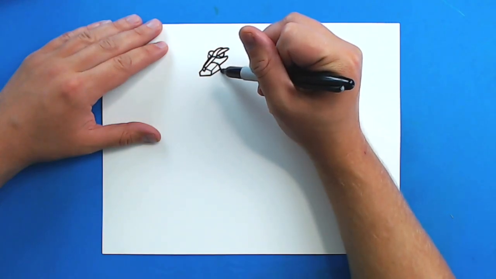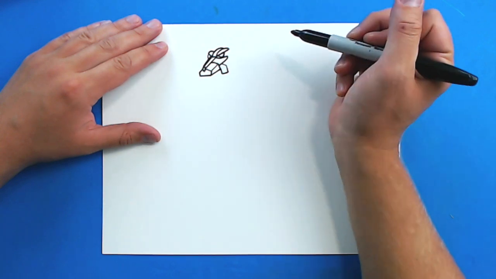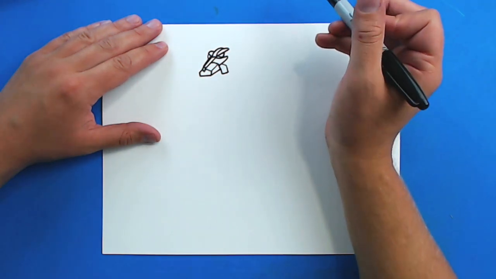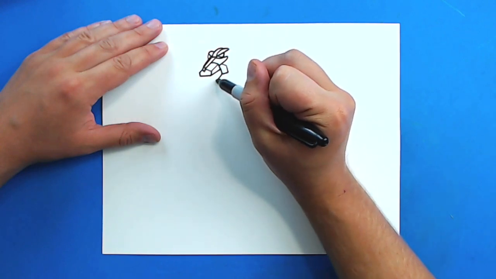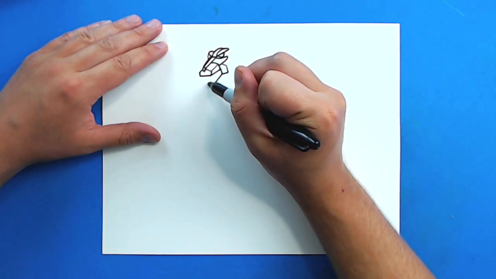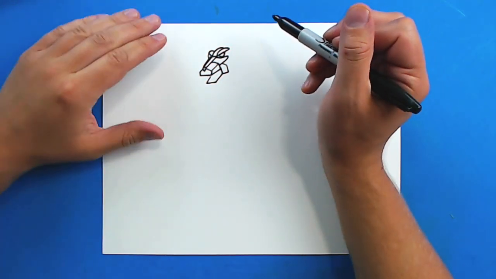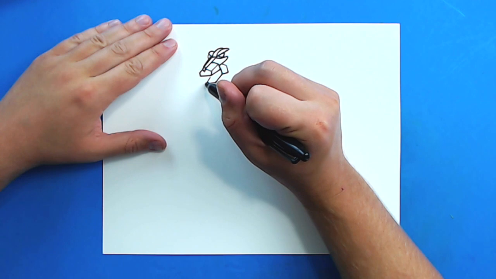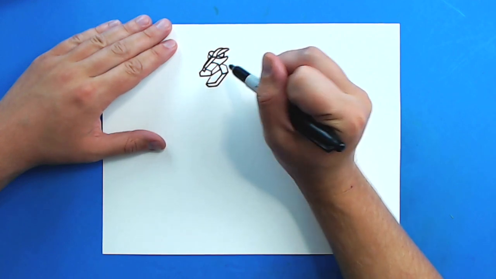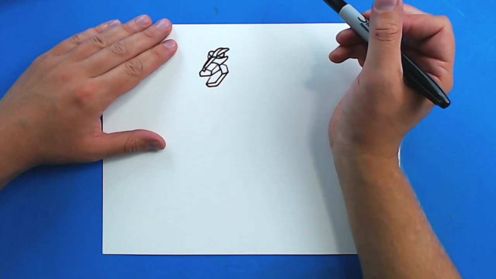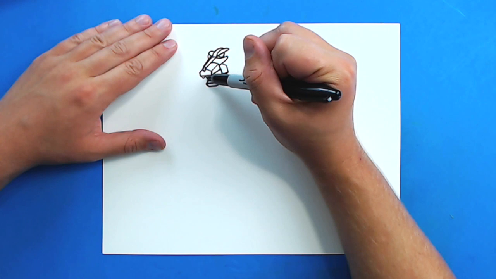Then right here, I'm going to draw a line that goes down, over, up, and then over a diagonal. Then right here, I'm going to draw a line that goes down, over, and then back up. Then right here, I'm going to draw a line that goes down, over, and then up here. Then I'm just going to add some teeth in here.